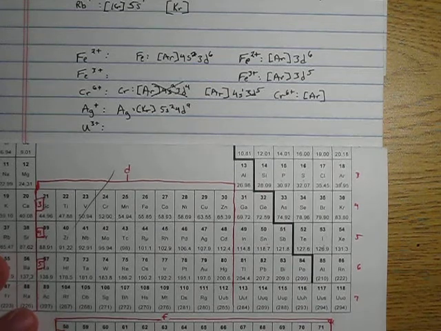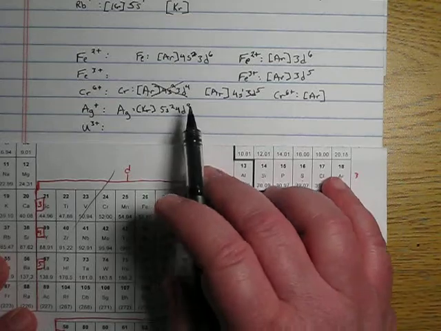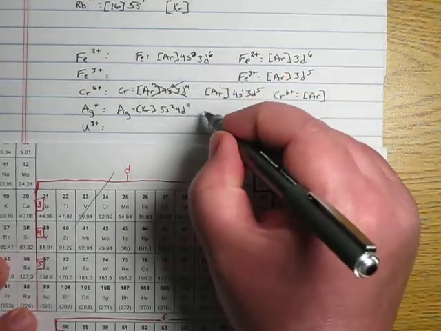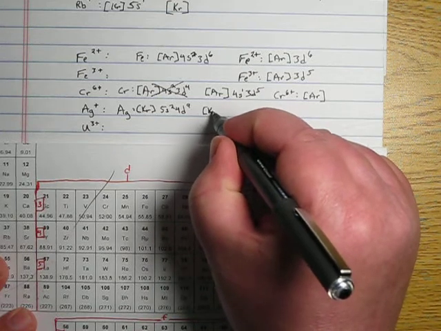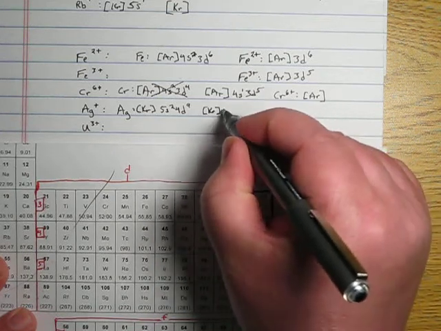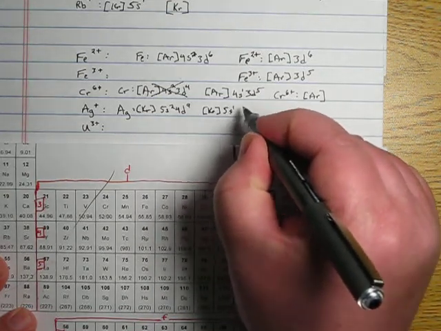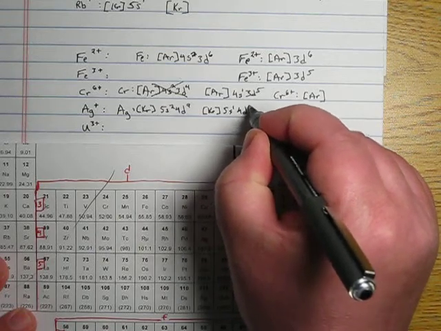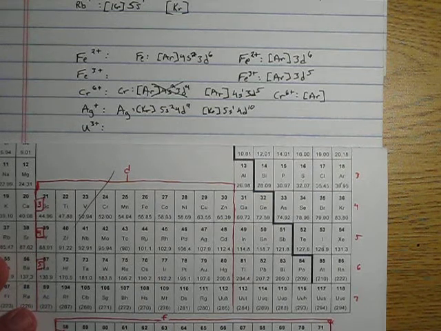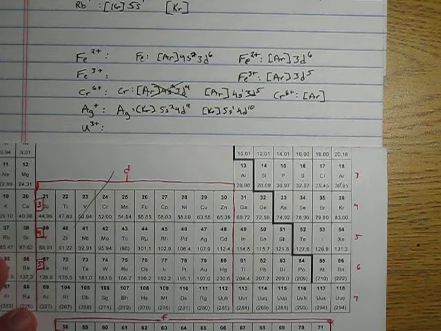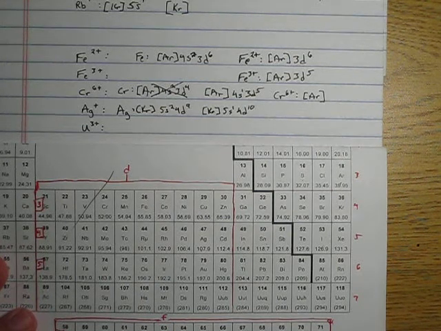And then we're like, uh-oh, silver 4d9, no, it's not going to do that. Recall, it's going to take one of those s electrons to give us krypton core 5s1 4d10. Fill up that d shell.